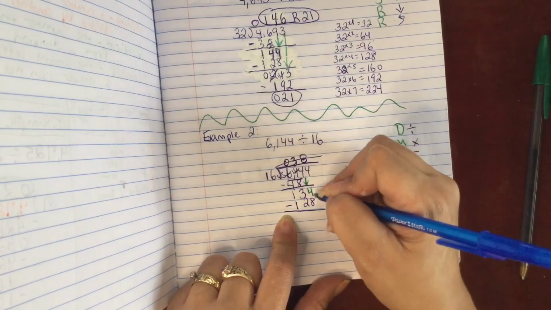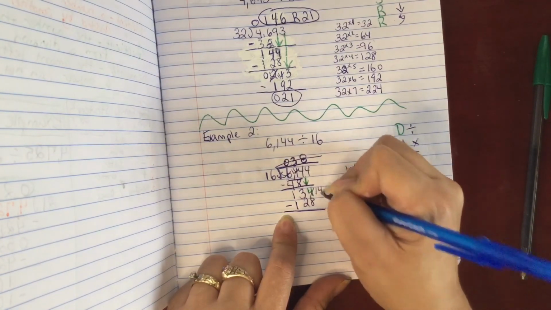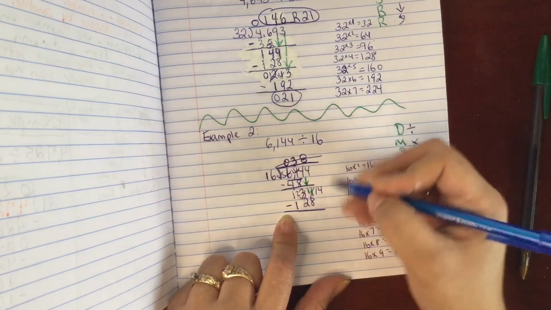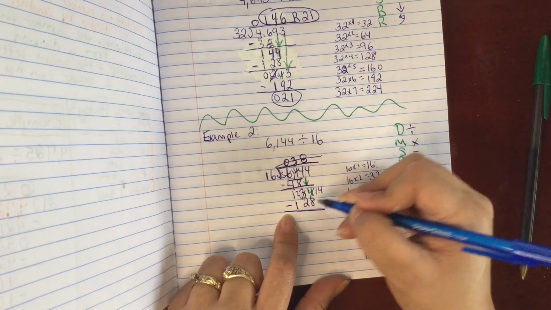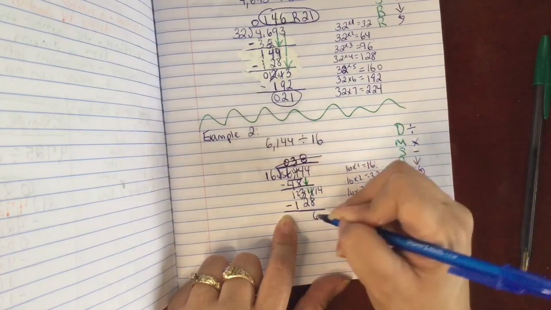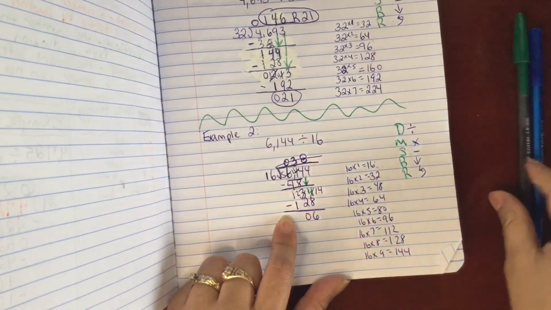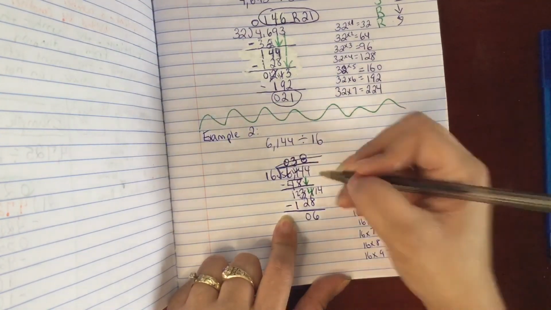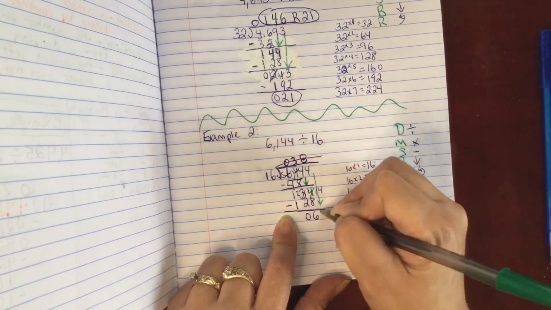Now let's subtract. 4 minus 8, can you do that? Can you subtract that? So let's borrow. So that becomes 14, and that becomes 2. 14 minus 8 is 6, and 2 minus 2 is 0. Okay, so our next step is bring down. So we're bringing down the 4.